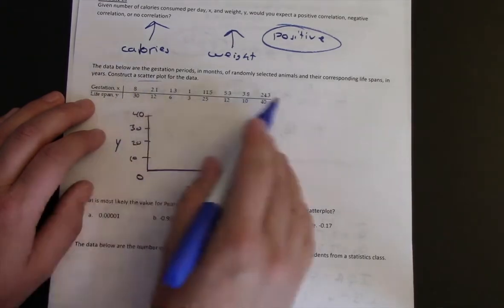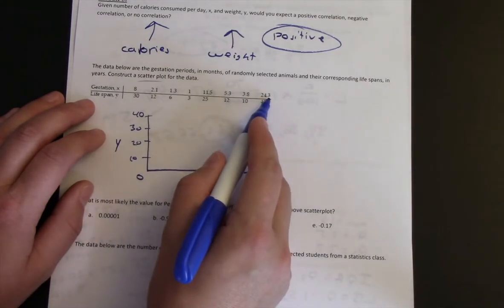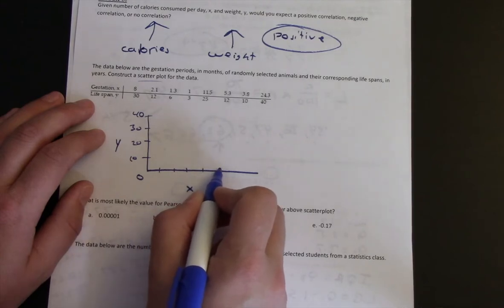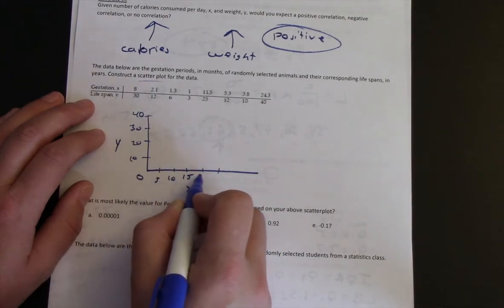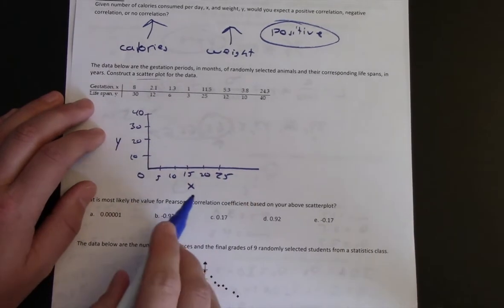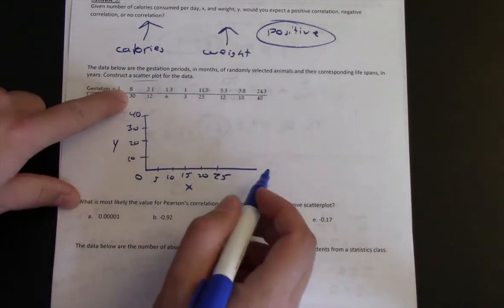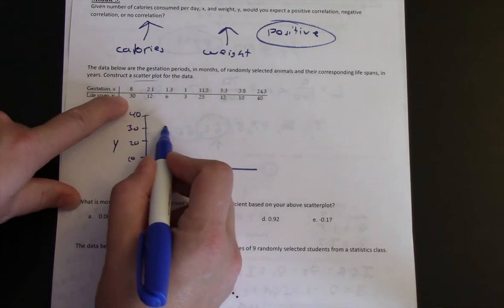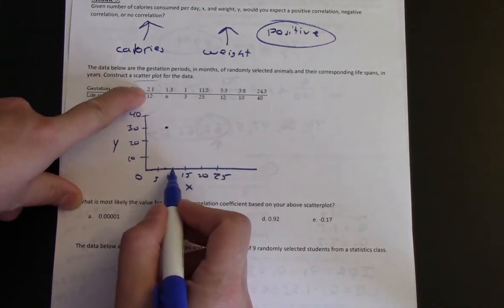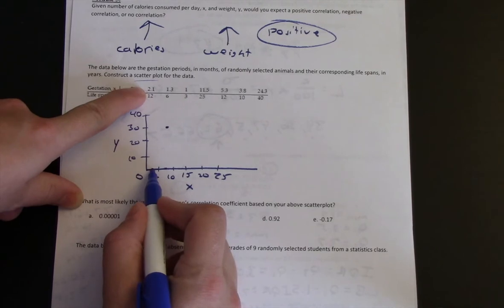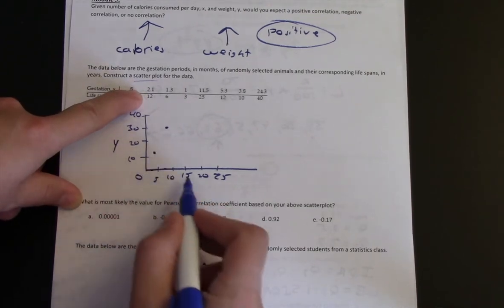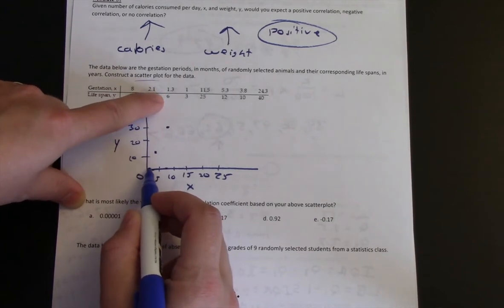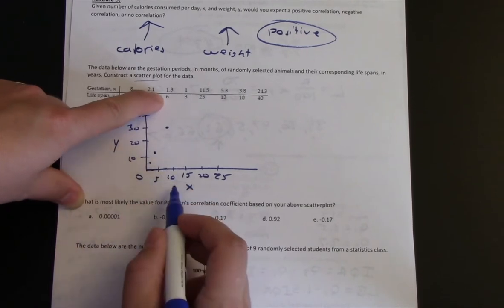Okay, X needs to go from 0 all the way up to, let's see, it looks like 24. So 5, 10, 15, 20, 25. Okay. So first point is X is 8. So that's here. And Y is 30. That's right here. X is 2.1. So that's here. Y is 12. So that's somewhere around right there. X is 1.3. So even lower. And then 6. So down here somewhere.